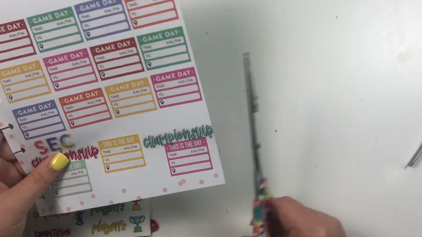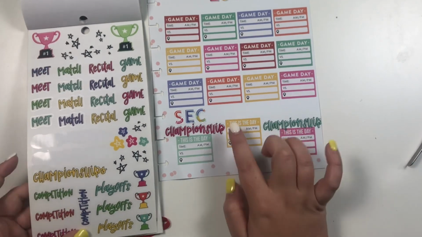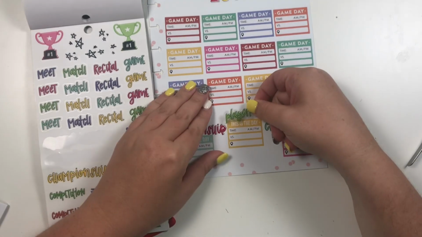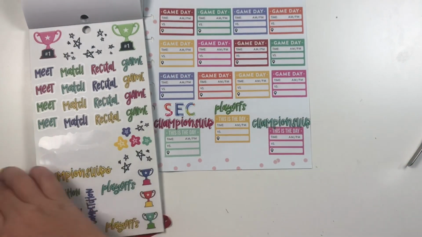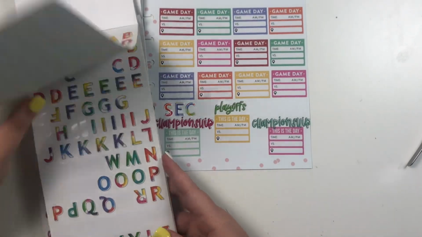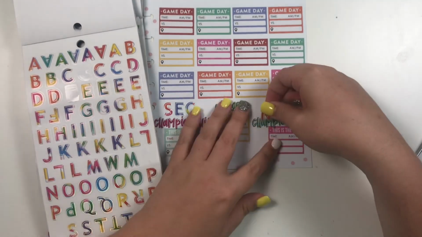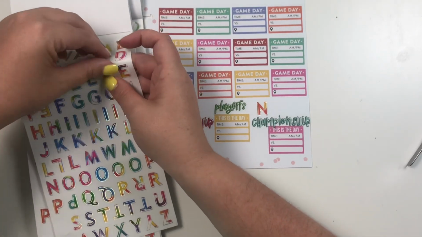Trim off the edge. And then playoff can go there. And then over here.